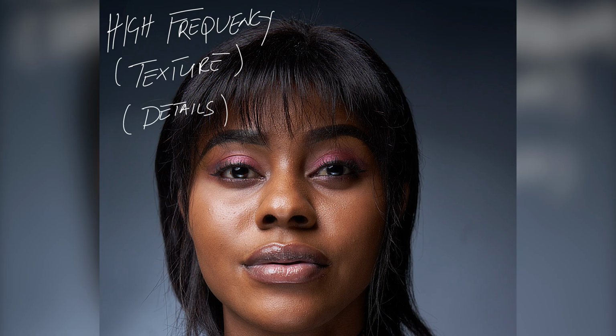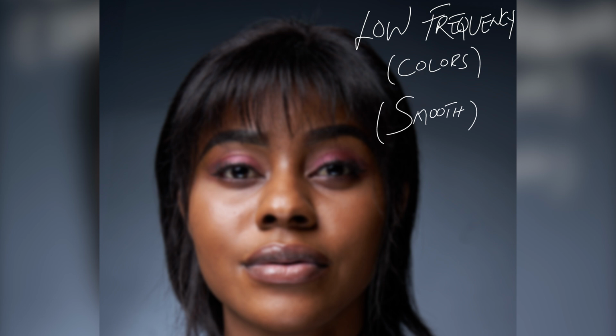The high frequency, aka the texture frequency, aka the details, just contains the details of the skin. The low frequency, aka the colors, aka the smoothness, contains the colors of the skin. If you apply the Gaussian blur or the radius, the colors are going to be squeezed. They are going to be apart from each other. So we're going to use the mixer brush to mix the colors together to make them blend.